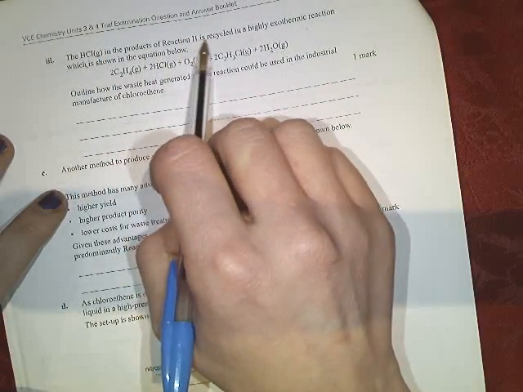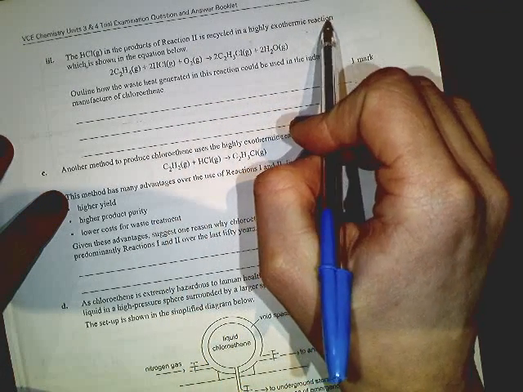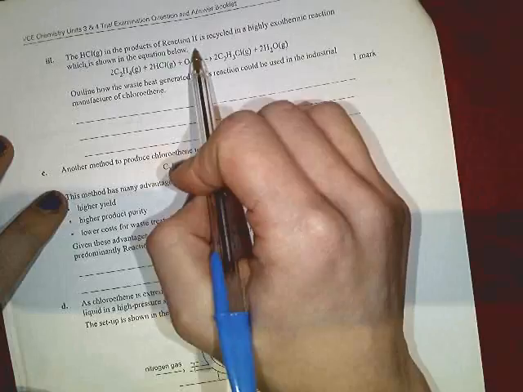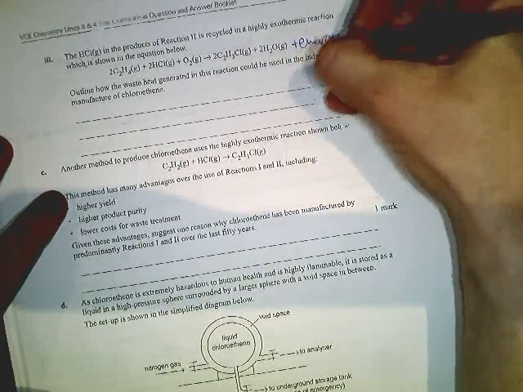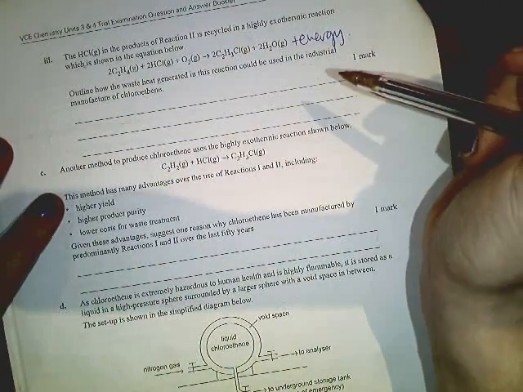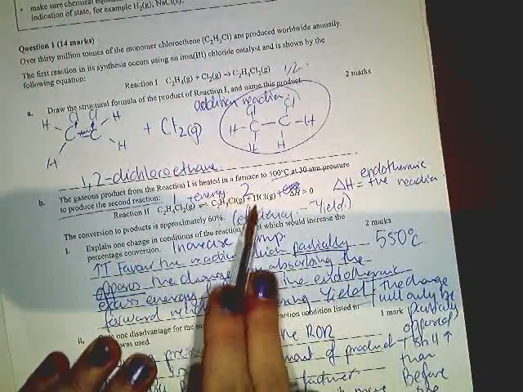Okay, so the HCl in the products of reaction 2 is recycled in a highly exothermic reaction, which is shown in the equation below. So it produces a lot of energy because it's highly exothermic. Outline how the waste heat generated in this reaction could be used in the industrial manufacture of chlorine. So, as we said, increasing temperature will increase the rate of reaction because it's an endothermic reaction.